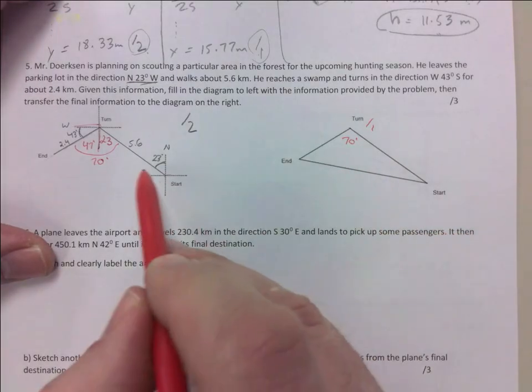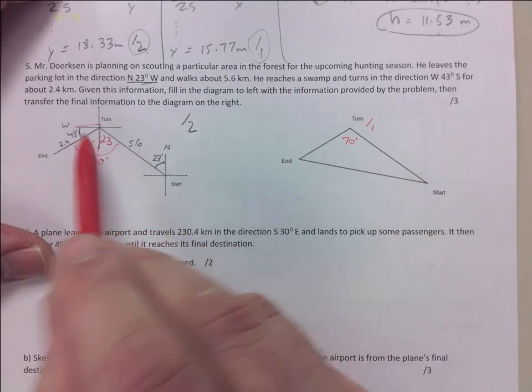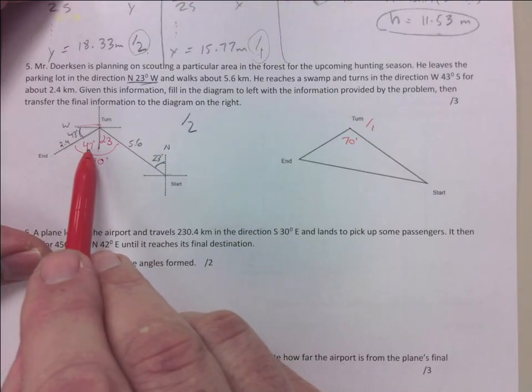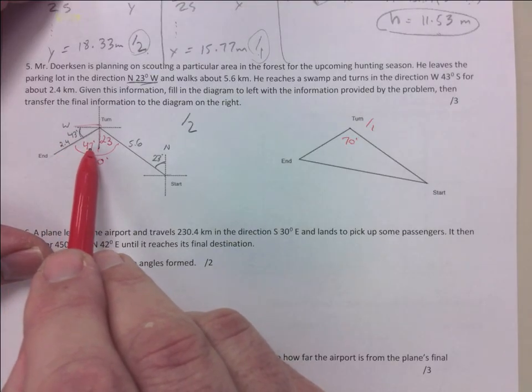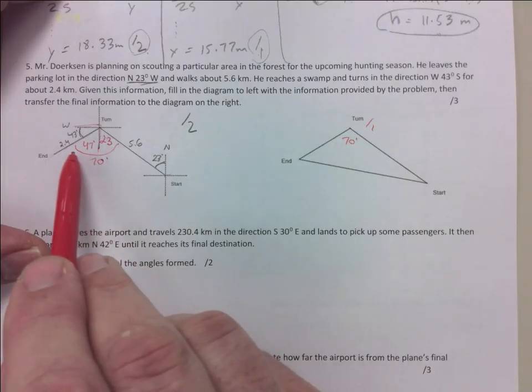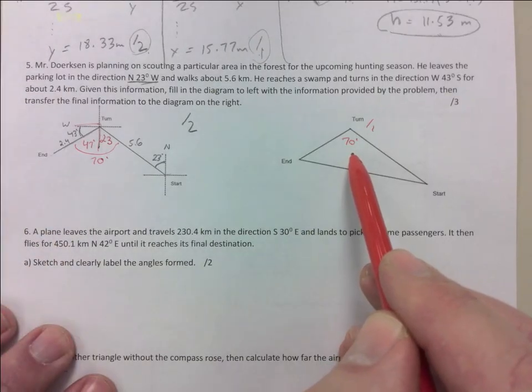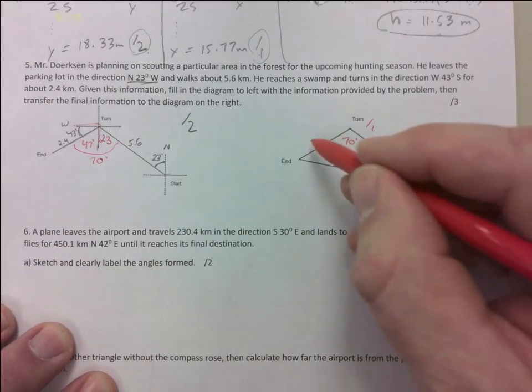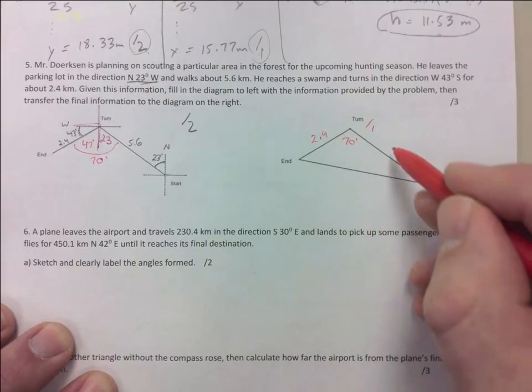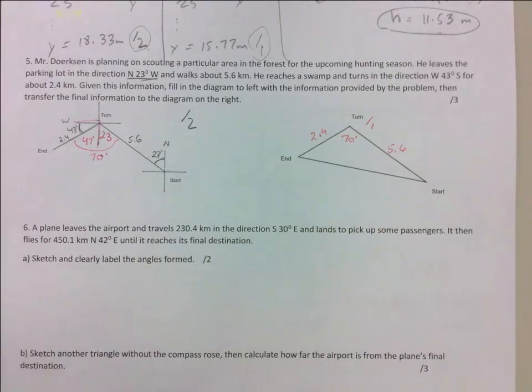Okay. So I was able to bring the 23 in there. I used this 43 to figure out that, I wouldn't say half of the angle, but that chunk of the angle. Then I combined. So the 70 is worth a full mark. And then let's carry over whatever else we can. Okay?